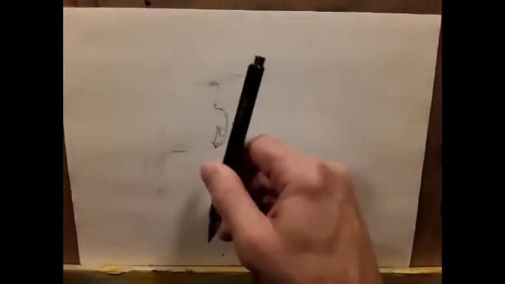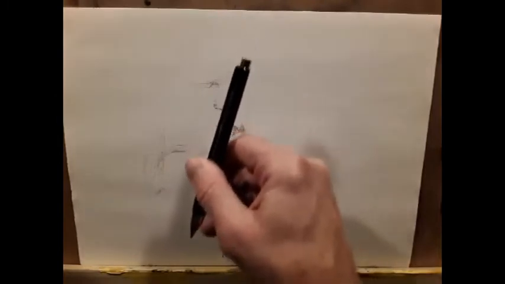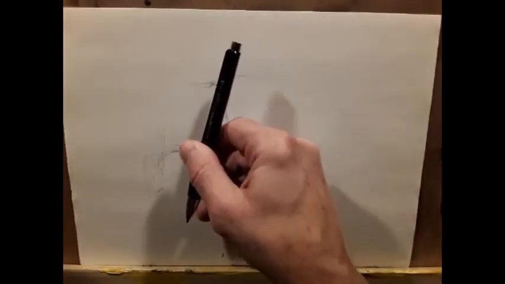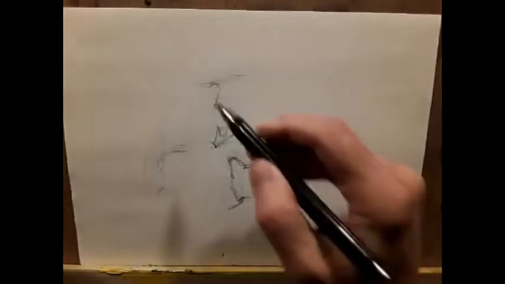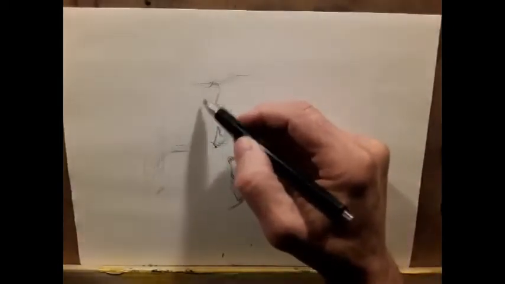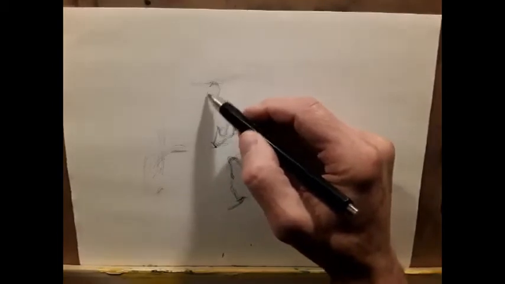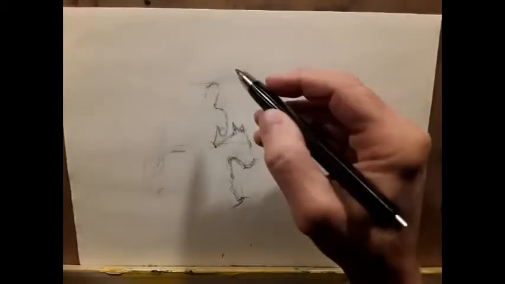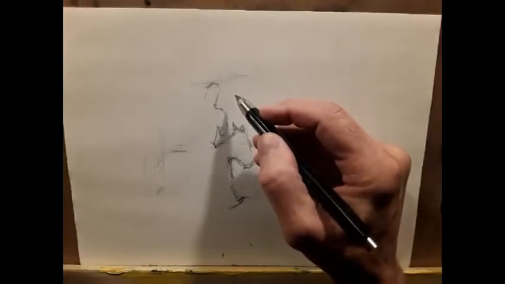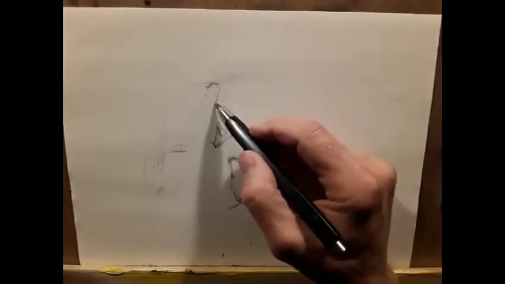Now there's an angle to his head. Looking at the photo, it's about like this. Okay, so his head angles up like that, but within that angle, and that includes the back of his head, somewhere back there, his cowboy hat. See this hat?